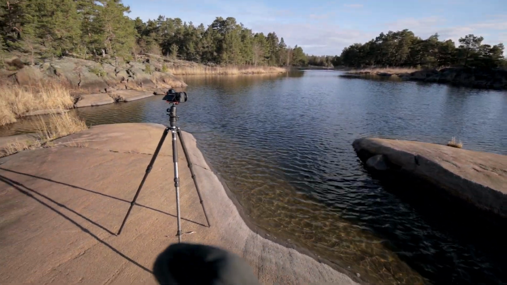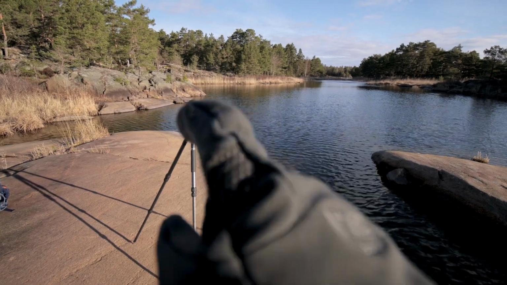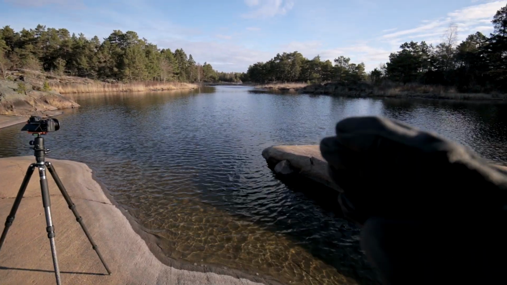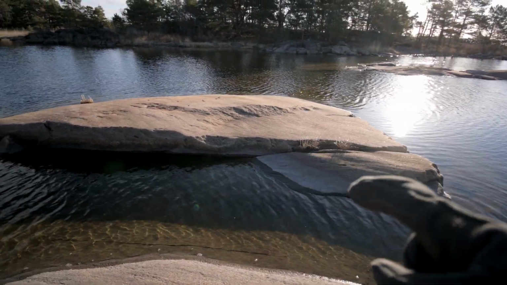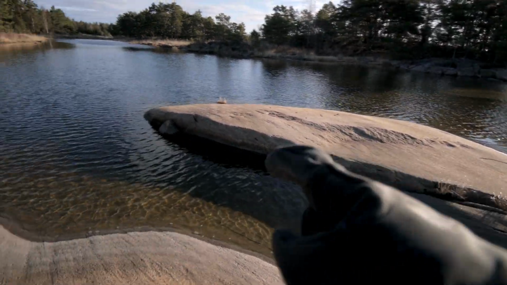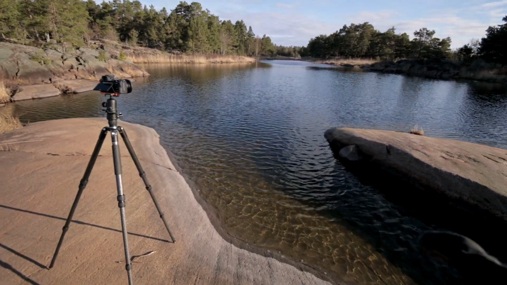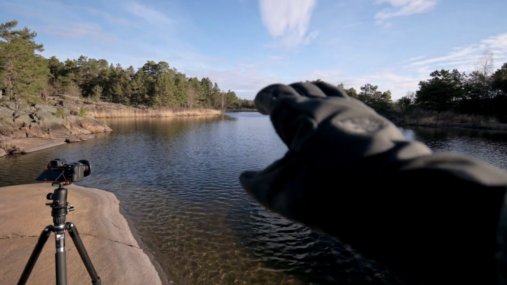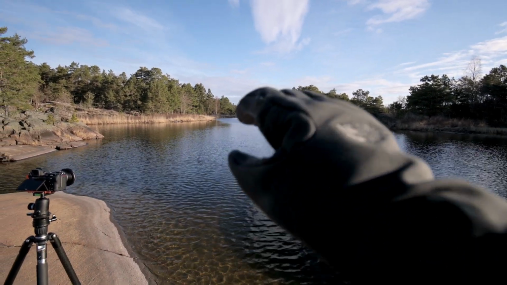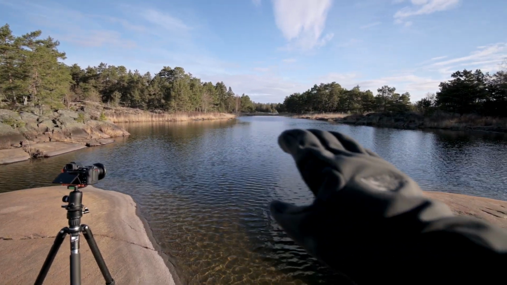And you can see I've put up the camera there, and the really interesting thing was this piece of rock right here playing with the water right there, as well as this rock, and then just this really beautiful background right here.